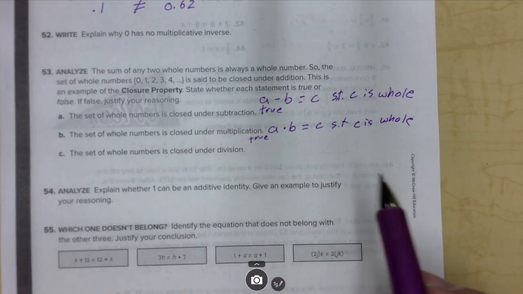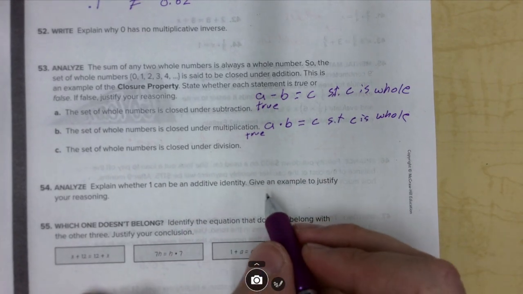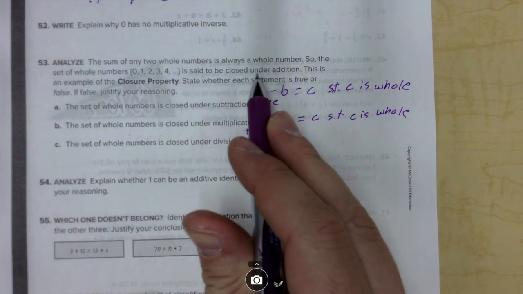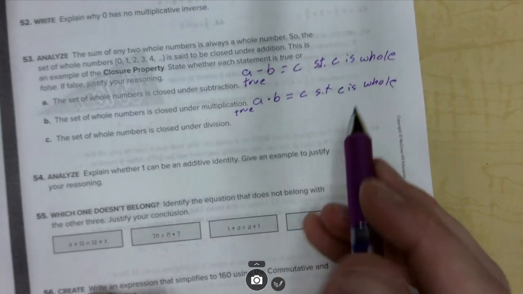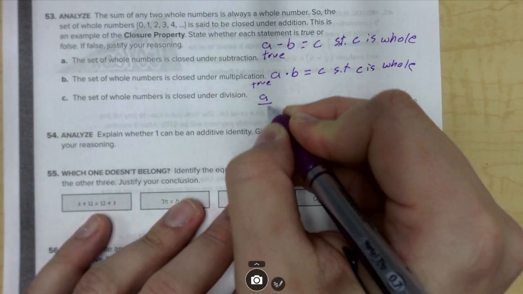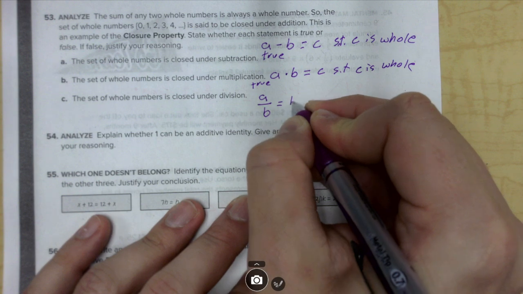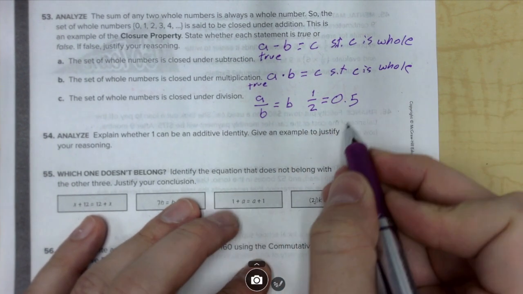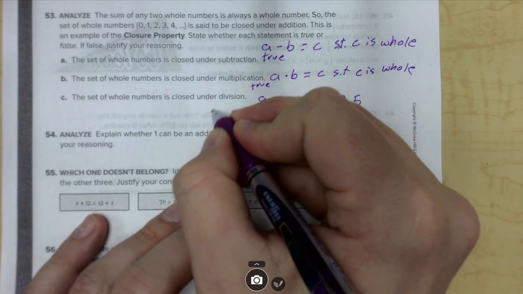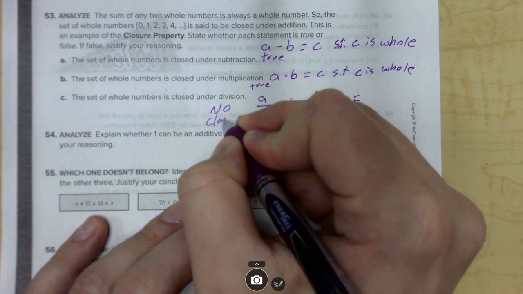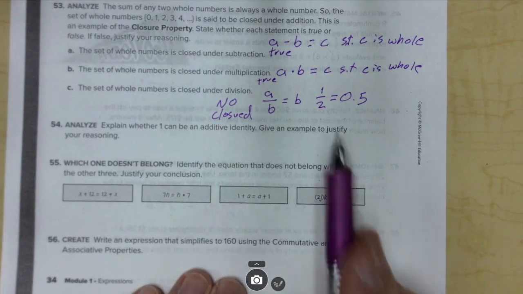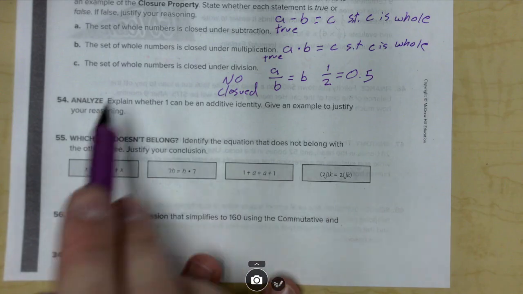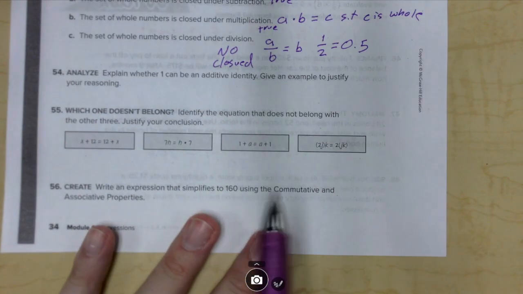The set of whole numbers is closed under division. Now, by what they've given us here, the closure property is that it's always a whole number. If we take two whole numbers and divide them, it will not equal a whole number, such as 1 over 2 equals 0.5, which is not a whole number. So no, this is not closed under the definition they gave us. We found a single example that did not work, so it does not work for always. This will sometimes work.